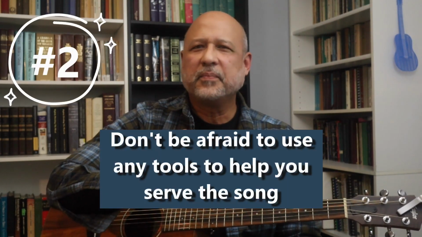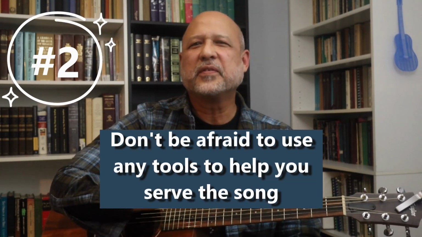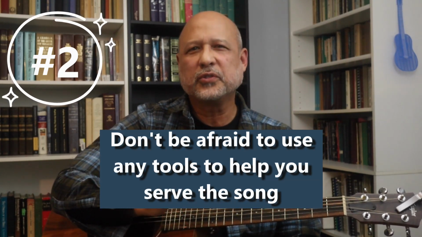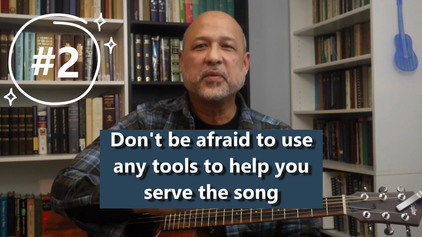Second, by all means, do not be afraid to use whatever tools you can to help the music sound as good as it can. A capo is just a tool to help you achieve certain objectives. I mean, in that regard, it's no different from a pick or a guitar slide or anything else along the same lines. They are all just tools that you can use to serve the song and to help the singer.